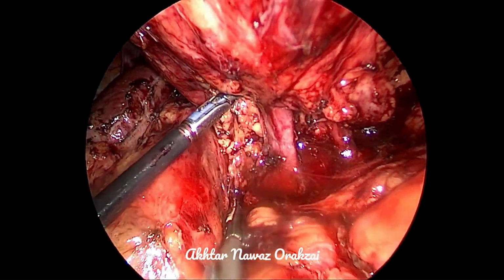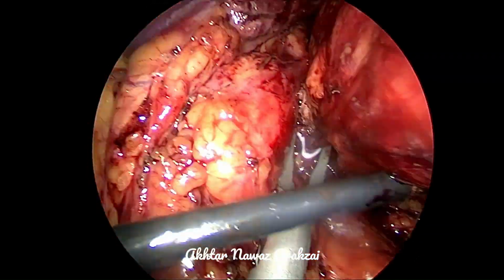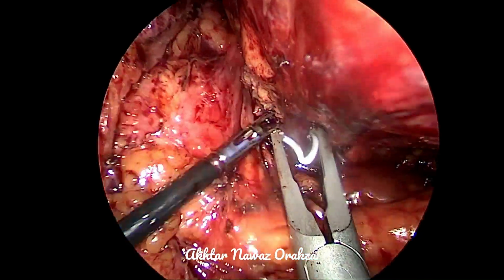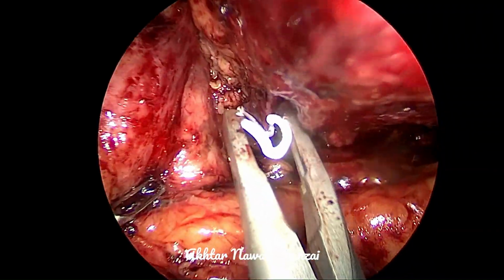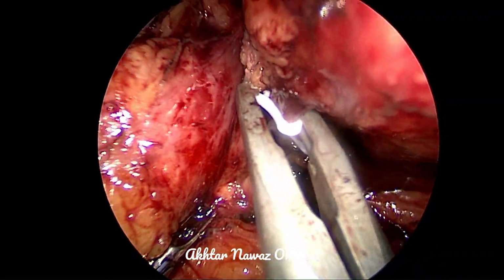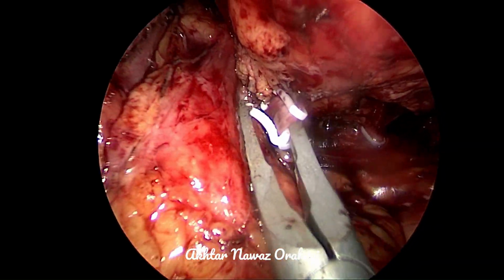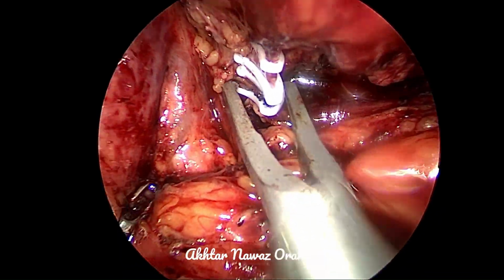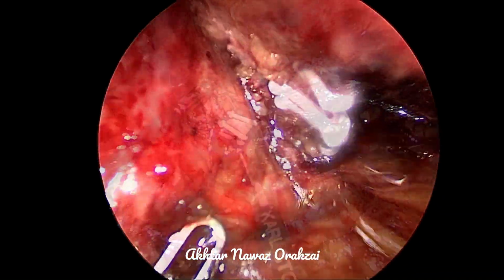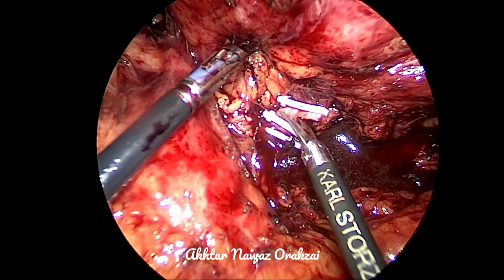Once that is done, we'll be able to clip and divide the renal vein, and then of course we will go back to the renal artery to dissect it more, apply more clips, and then divide the artery. And hence, after doing the hilum, we'll be doing the rest of the dissection, mobilizing the kidney from the lateral aspect, the posterior aspect, superior pole, and then dividing the ureter, and hence the nephrectomy will be completed.